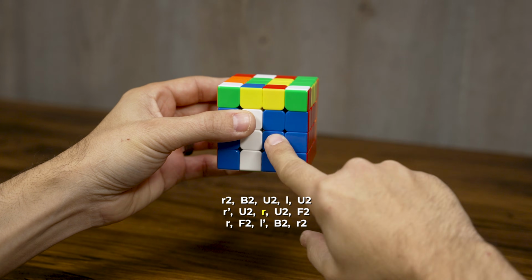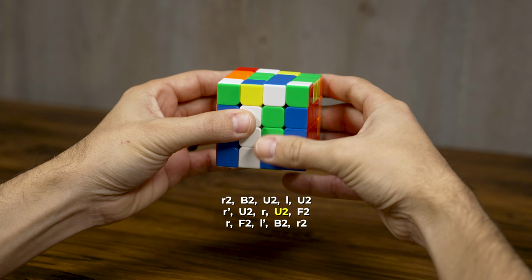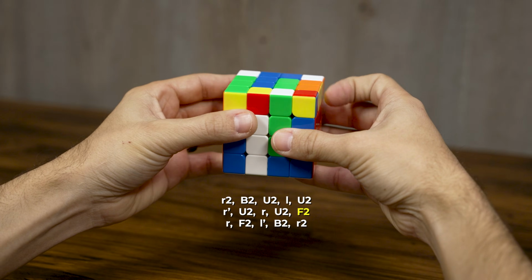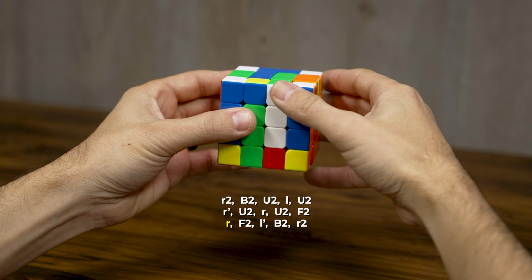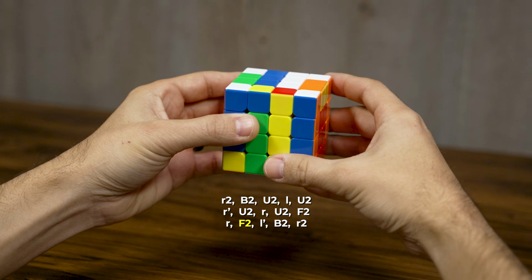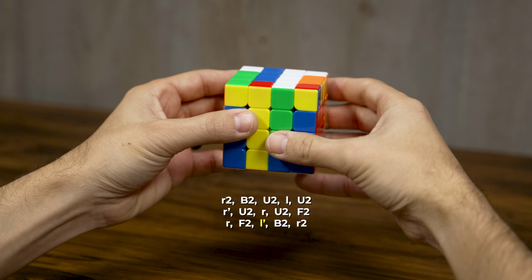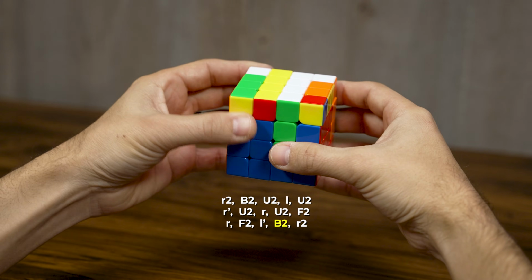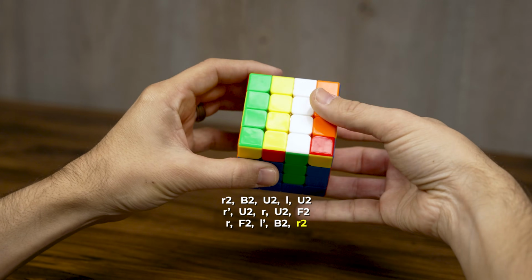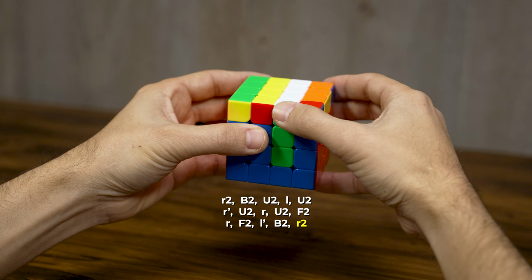The inner right layer clockwise, up 2 times, front 2 times, the inner right layer clockwise, front 2 times, the inner left layer, let's go prime, back 2 times, and then the inner right layer 2 times.